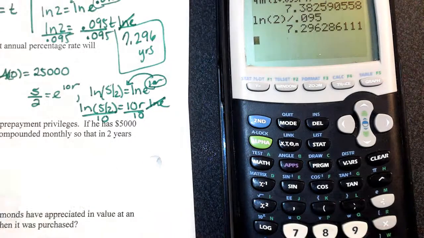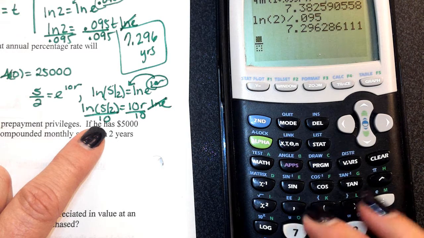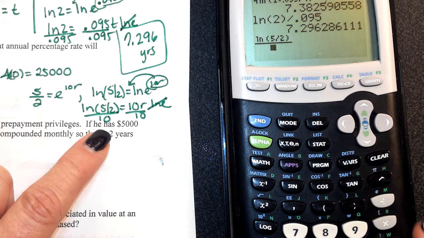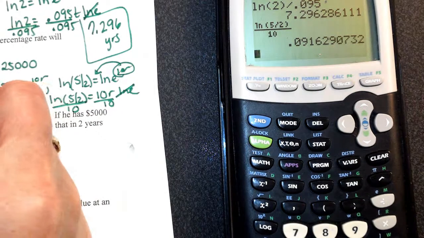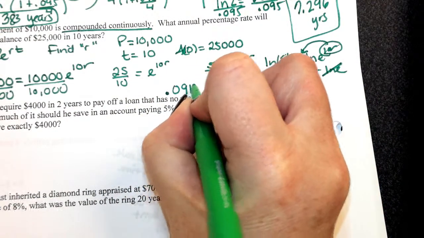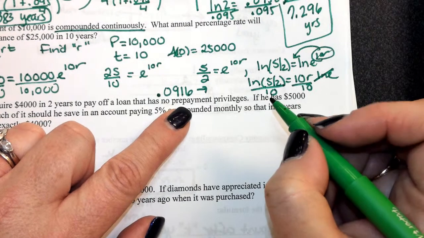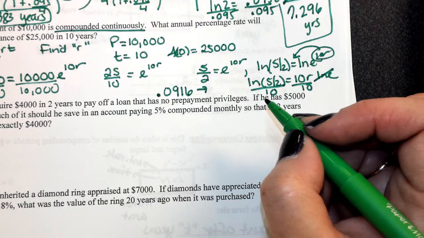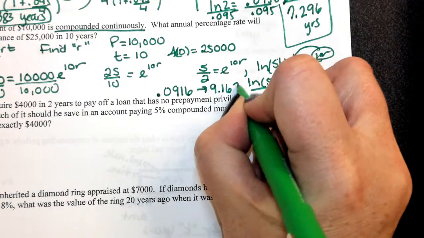So then natural log of 5/2 divided by 10. So it gives me this decimal of 0.0916. It wants a percentage rate. So now how can I convert that decimal into a percent? What is 0.0916 equivalent to as a percent? 9.16%.